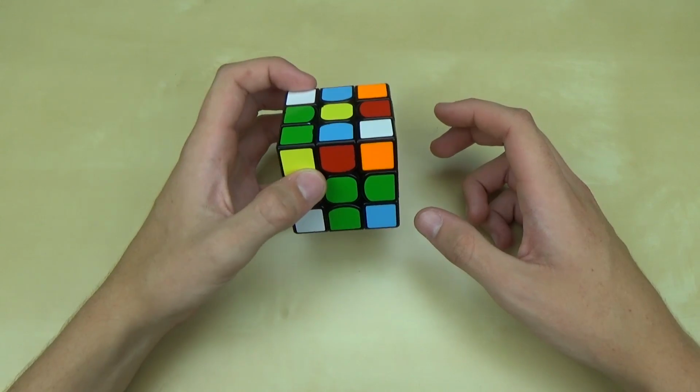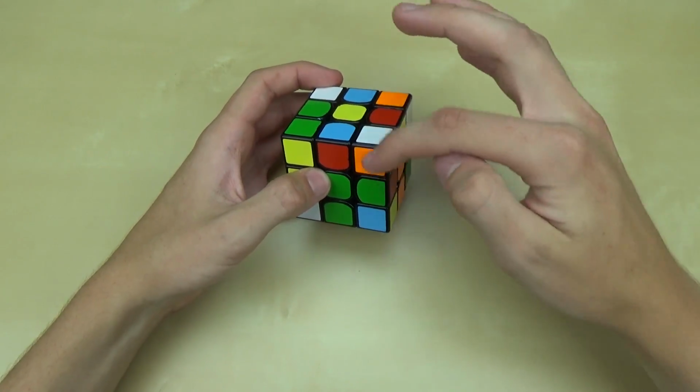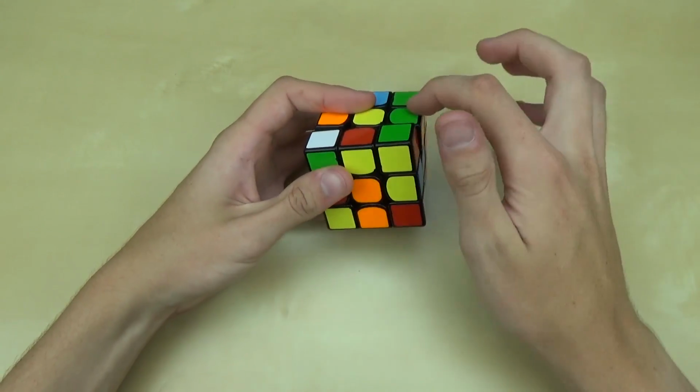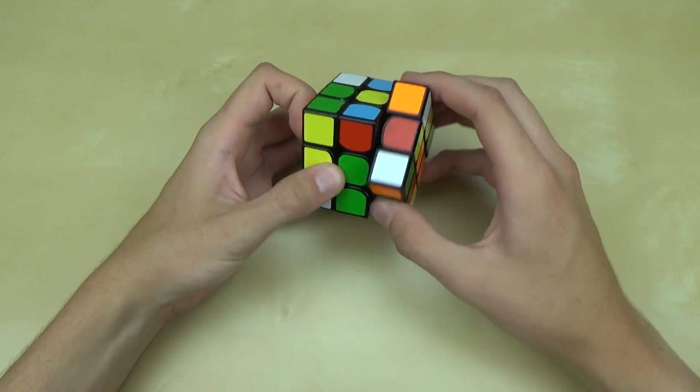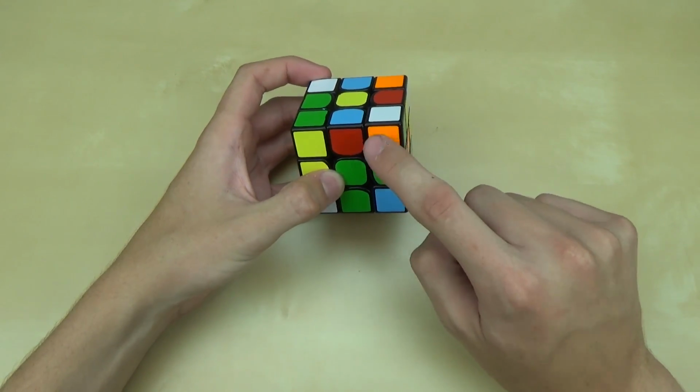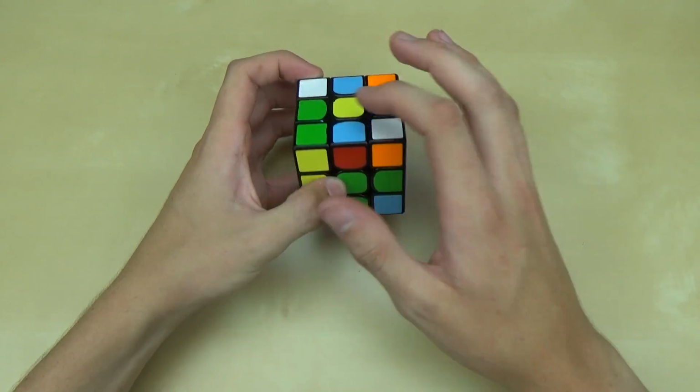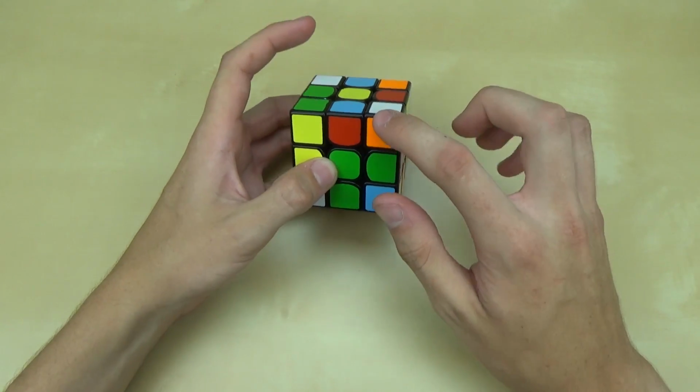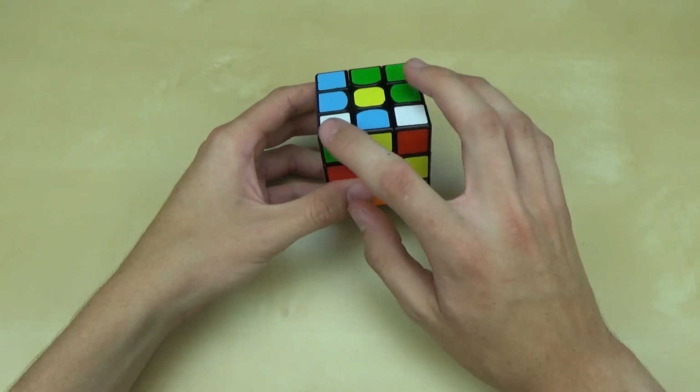So these ones look very similar. This is one of the cases, and this is the other one of the cases. Basically, how I tell these two apart is I look at the front color right here, and I look at this top color. If they are different, then this is the easy case. If they're the same, well, this one's a little bit harder.